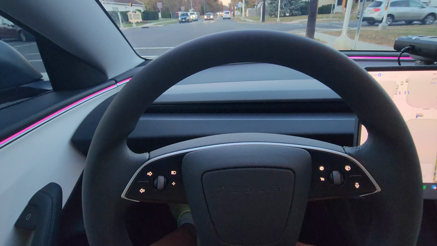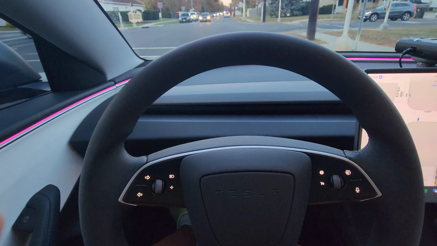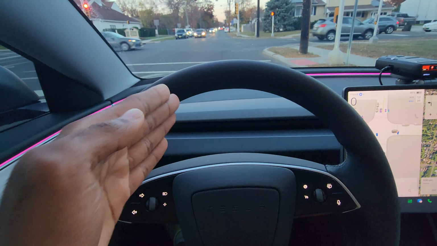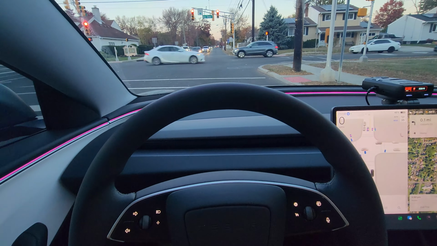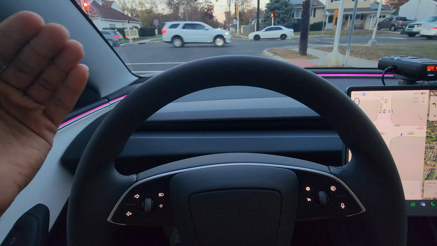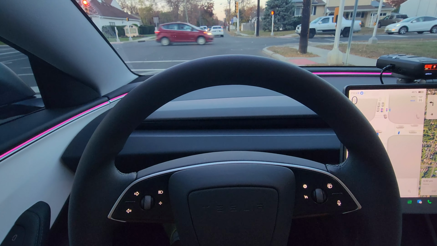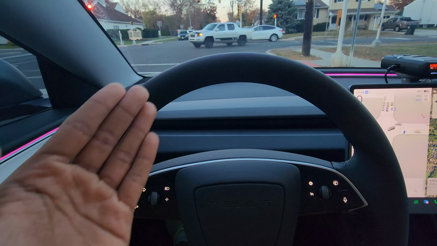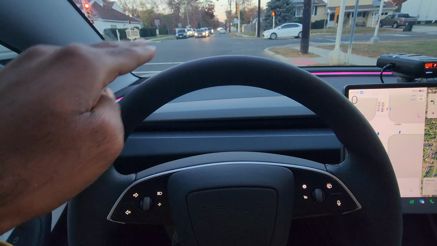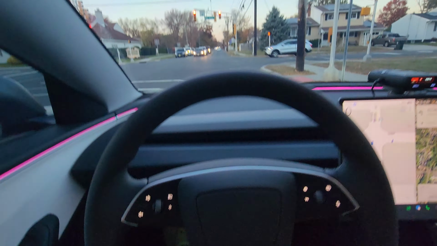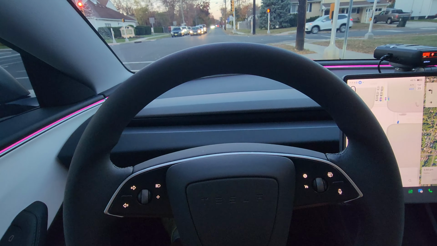But I did notice in some edge case scenarios where it gets closer and closer to the intersection, there was a case where the car should have either slowed down or sped up, but it didn't do either of those two things. It ended up maintaining constant speed, and it ended up passing the intersection as the light was red. So it shouldn't have done that. That was something I noticed with FSD.